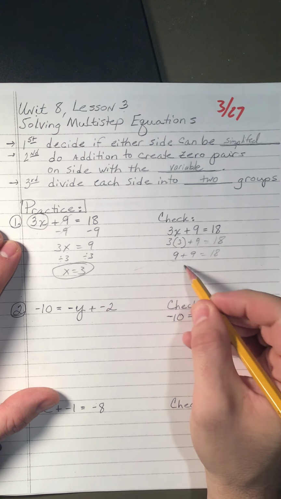Next one, a little trickier now with the negative signs. So again, I can't simplify anything on either side yet. So I'm going to concentrate on the side with the variable. So I have a minus 2. So I need to do the opposite of a minus 2, and I'm going to add 2. So you got to be a little careful now. Negative 10 plus 2. You owe somebody $10 and you give them $2. How much do you owe them? You still owe them 8.